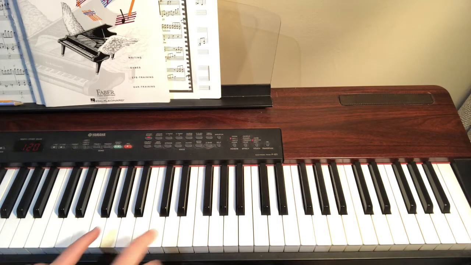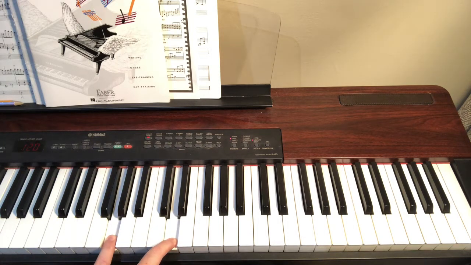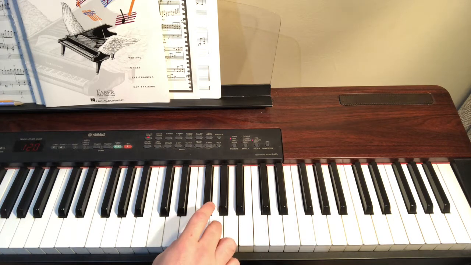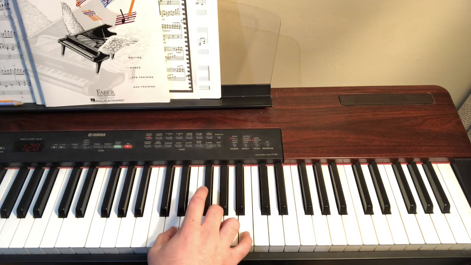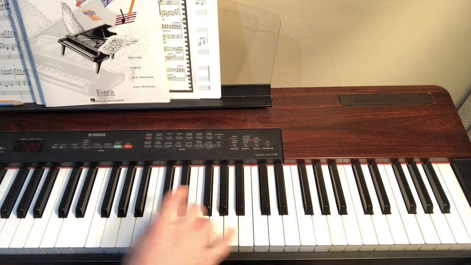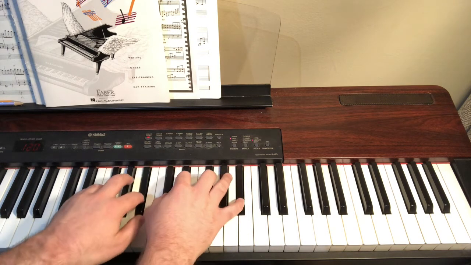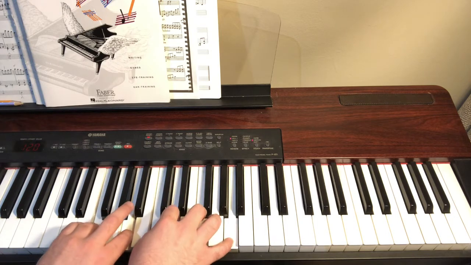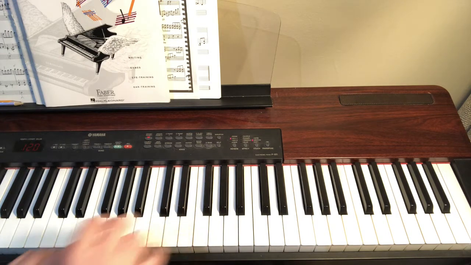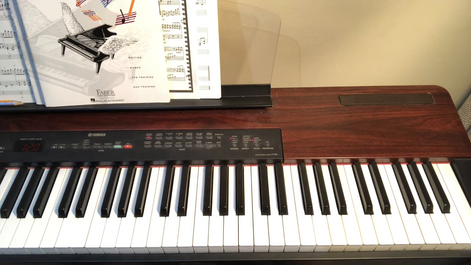We could play these two notes, or two different notes, maybe three notes, or more than three notes. All of these are chords.